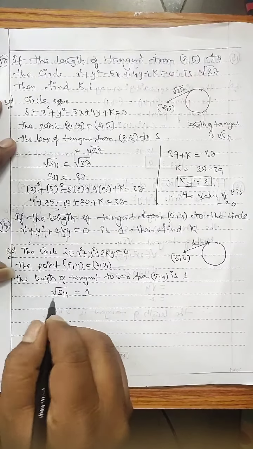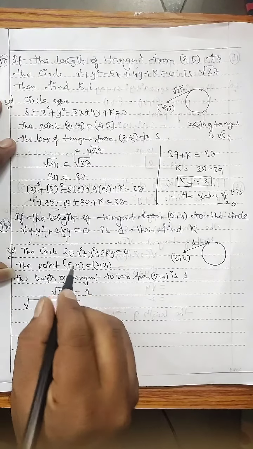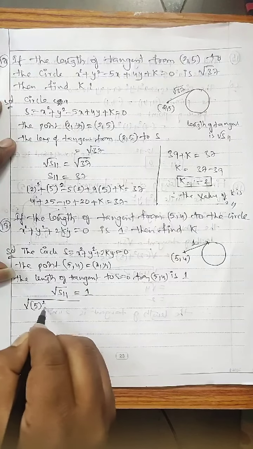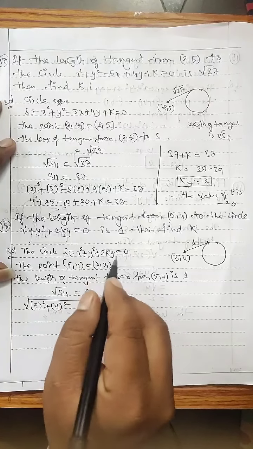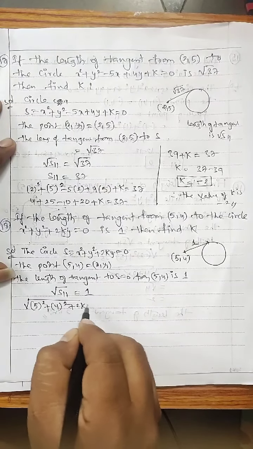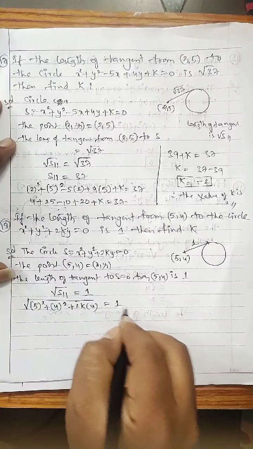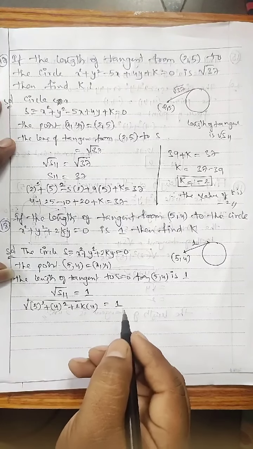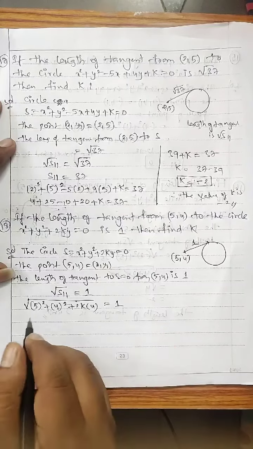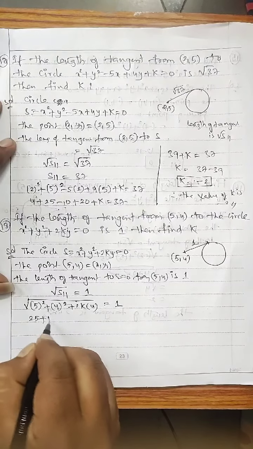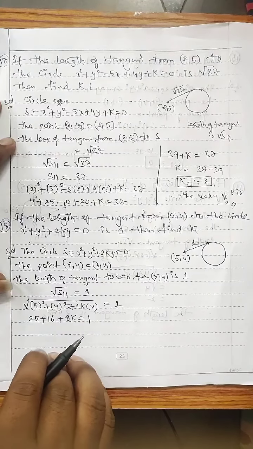Therefore, by the length of tangent formula, root S11 is equal to the given length 1. Root S11 means substitute (x1, y1) directly in the circle. x1 is 5, so 5 whole square plus y square, which is 4 square, plus 2ky, which is 2 into k into 4, is equal to 1. We apply the square on both sides, so the root gets cancelled and 1 square is 1 only. Therefore we get 25 plus 16 plus 8k is equal to 1.